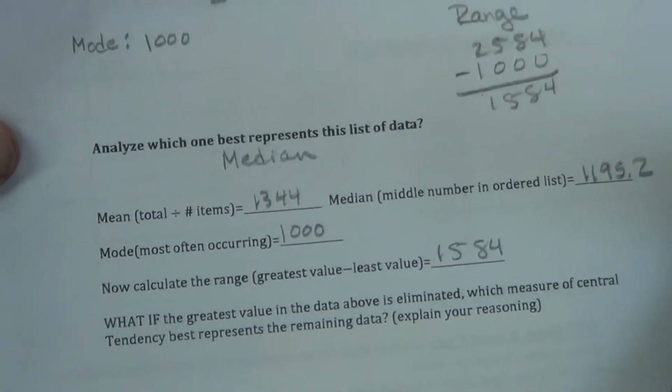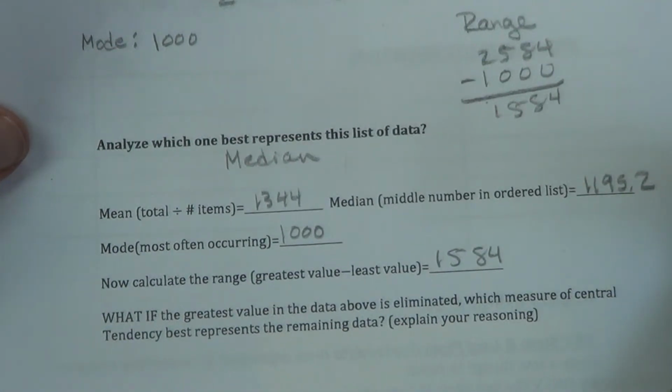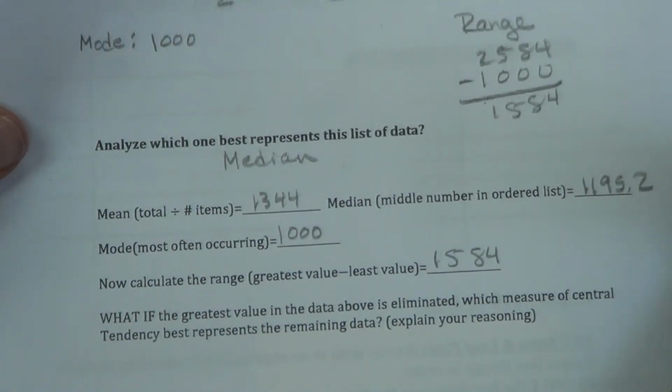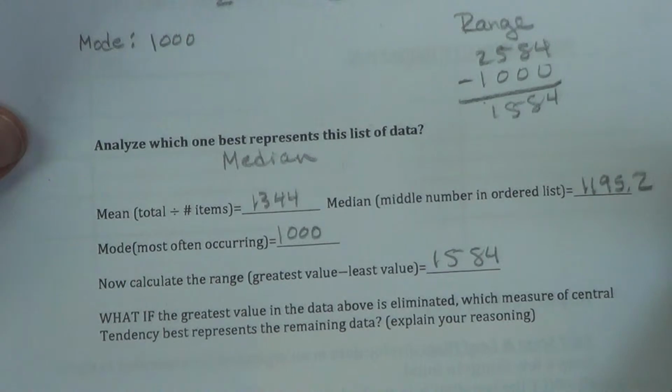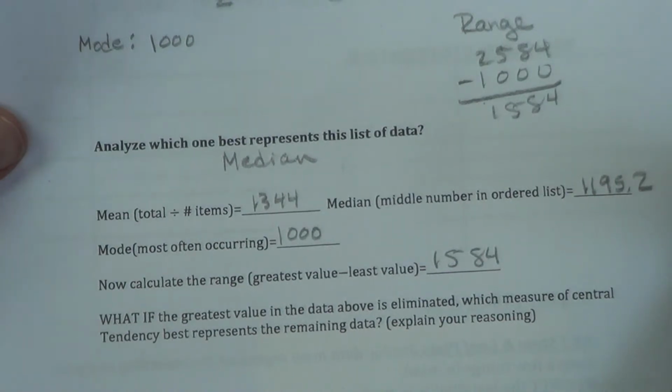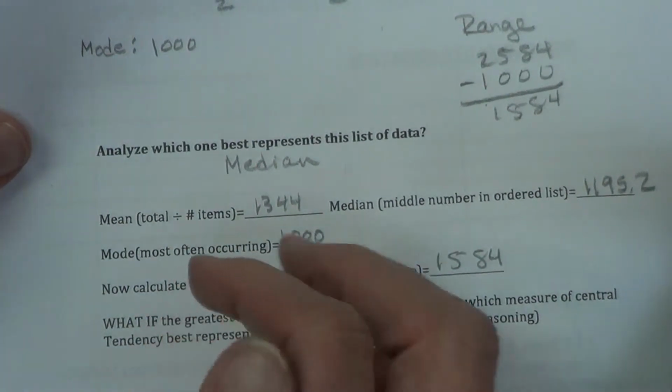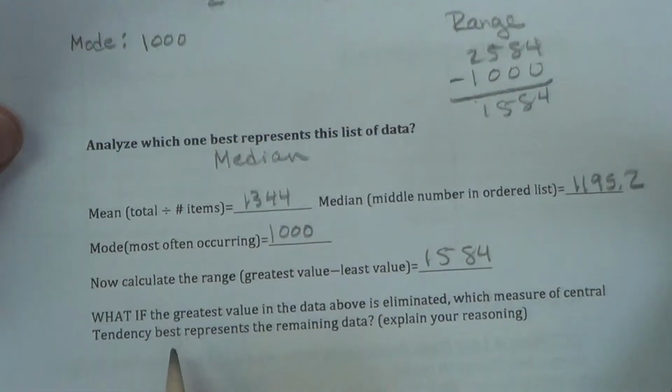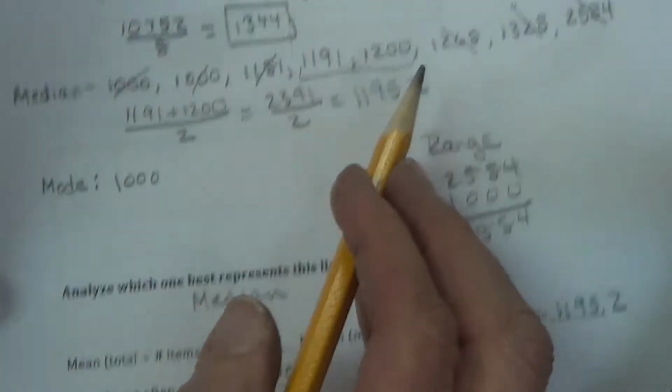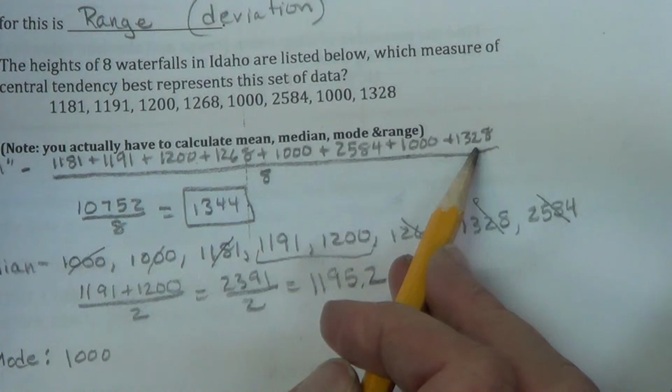What if the greatest value in the data above is eliminated? Which measure of central tendency best represents the remaining data? Well, if we did that, we would end up with the largest one being taken away.